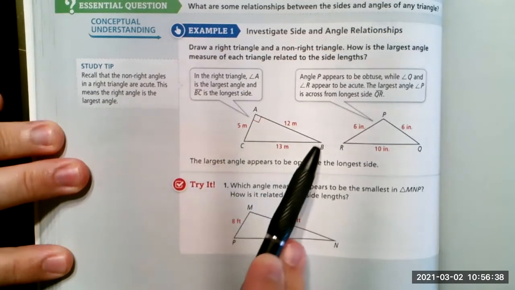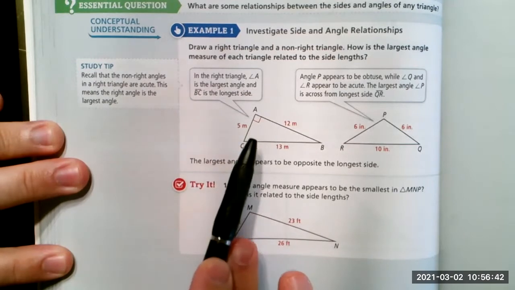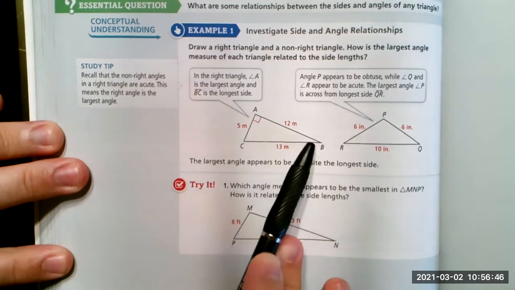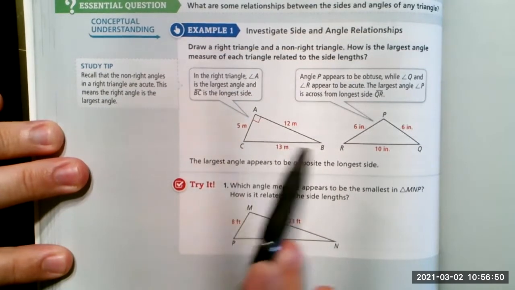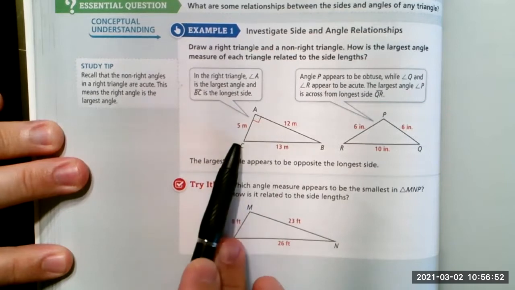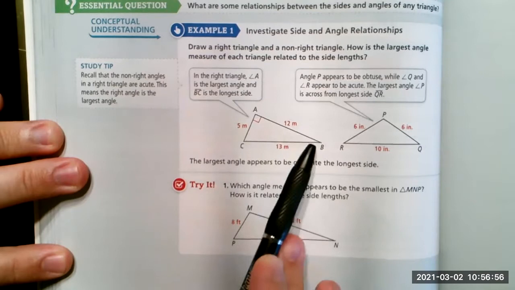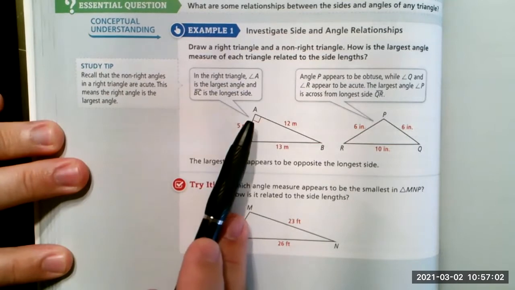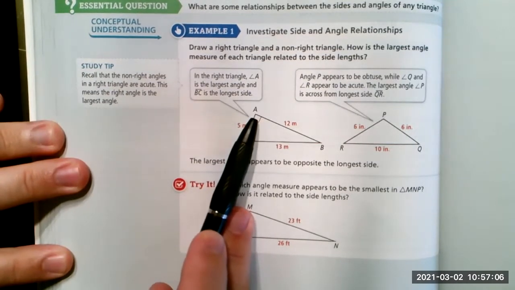Remember, all three angles in a triangle have to add up to 180. So if this one angle is 90, then the other two angles added together have to be 90. So both of those angles are less than 90. This has to be less than 90, that has to be less than 90, and when you add them together, it equals 90 degrees. So in a right triangle, automatically that right angle is the largest angle.